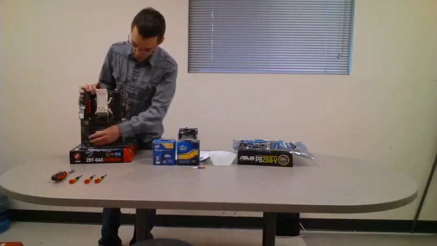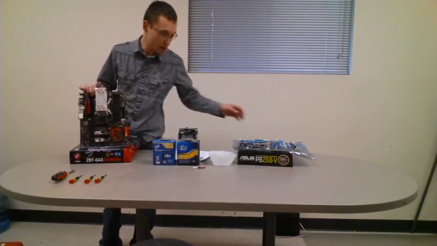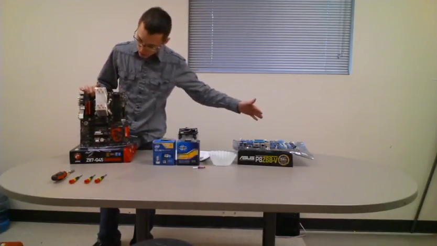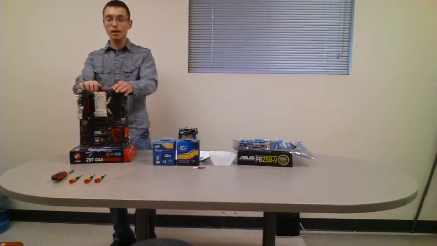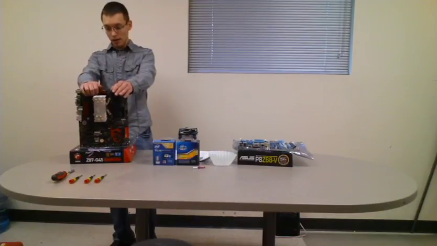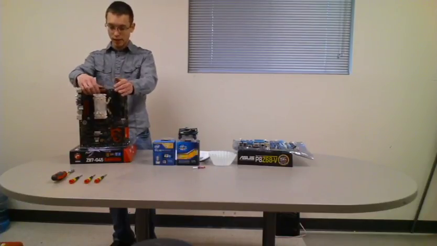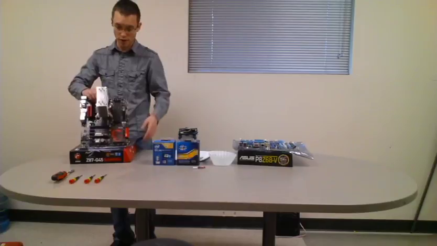You also have your PCIe slots. As you can see, a little bit different orientation than the other board. Both of these are ATX mid boards, so that is why I got the full-size case, just for more room whenever I'm installing things.